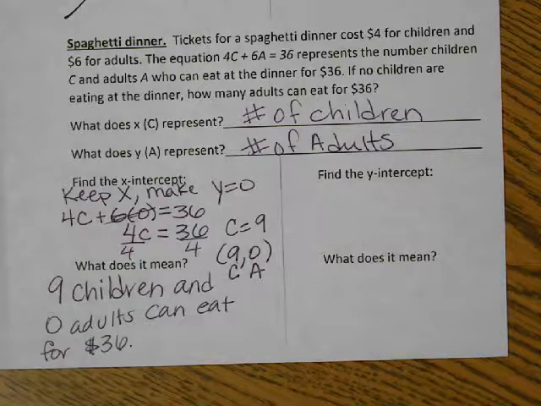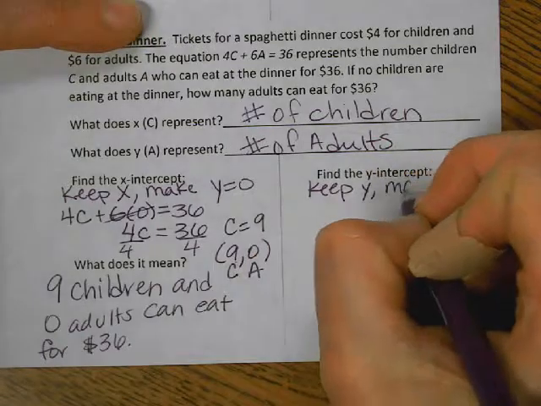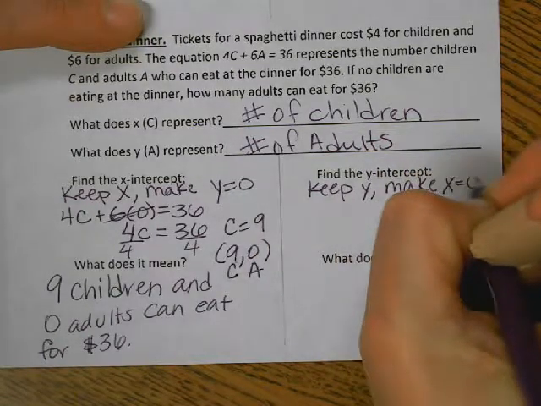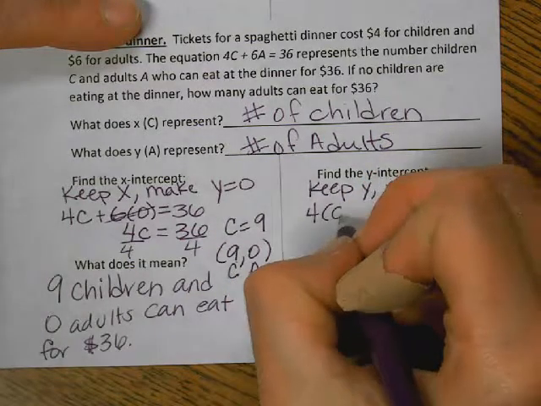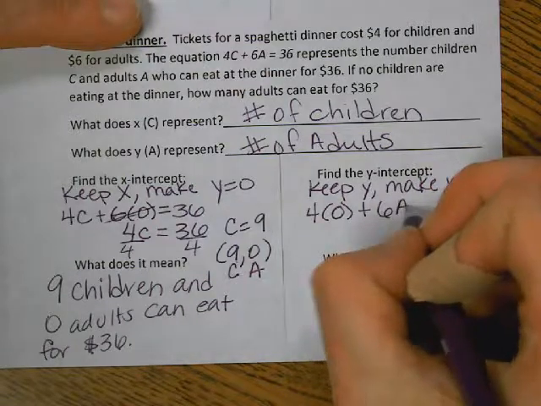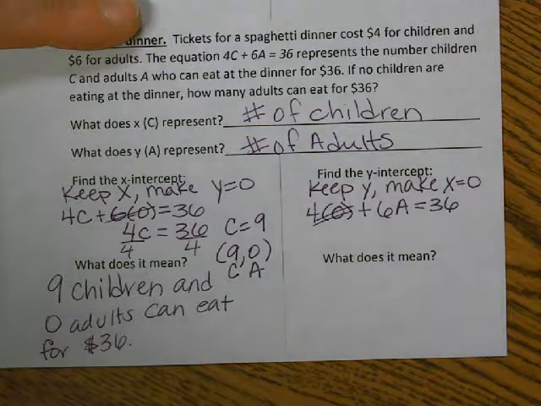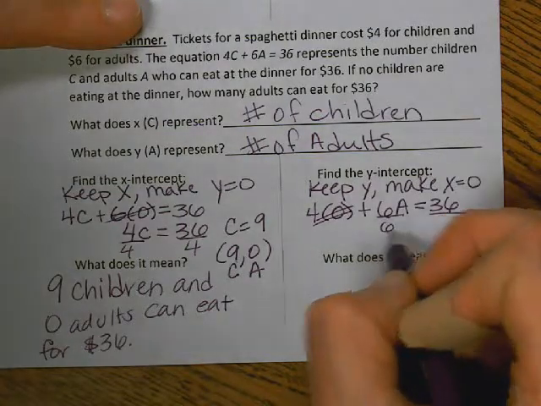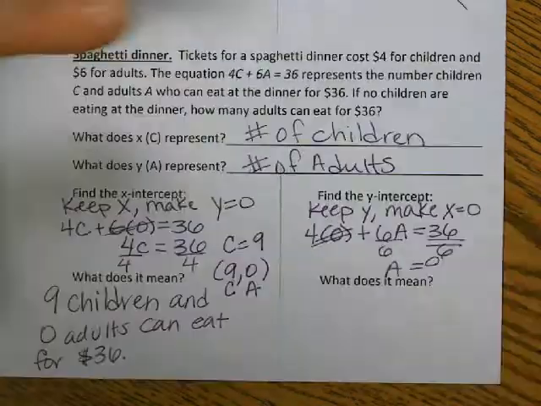Okay? Now we're going to find the y-intercept. That means keep y, make x 0. So we'll have the same equation, but this time we're going to make this c 0, so 4 times 0 plus 6a equals 36. This really just cancels out, and so we divide by 6 on both sides, so a equals 6.